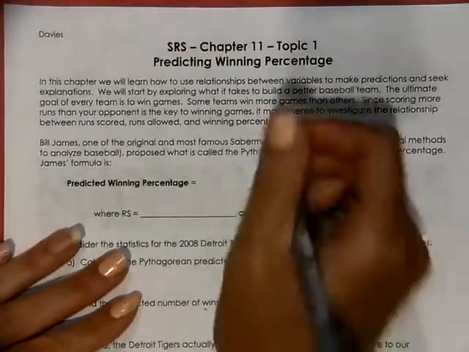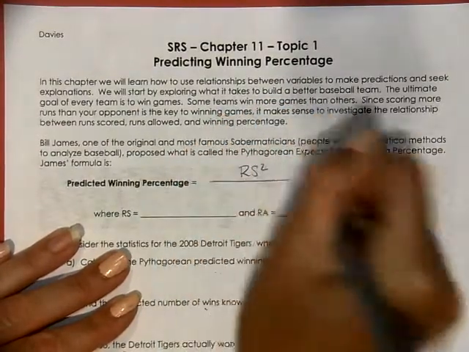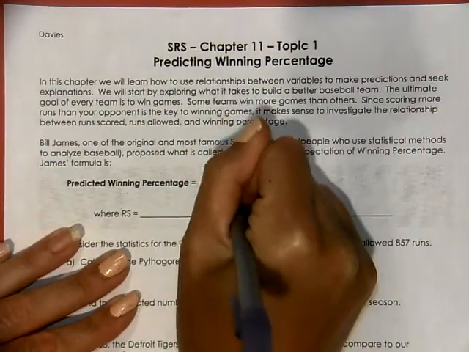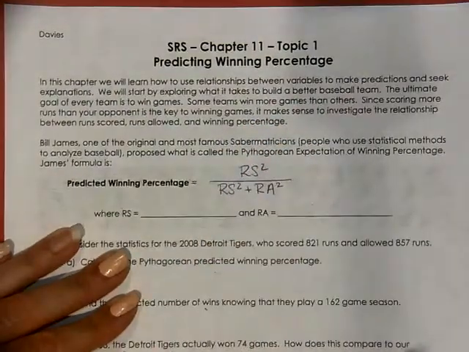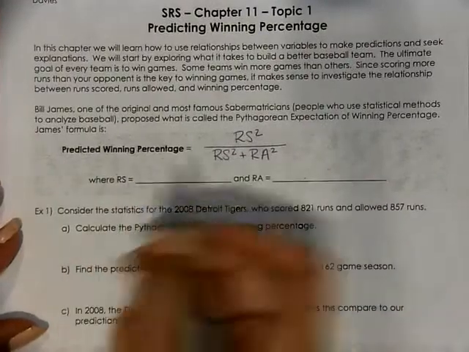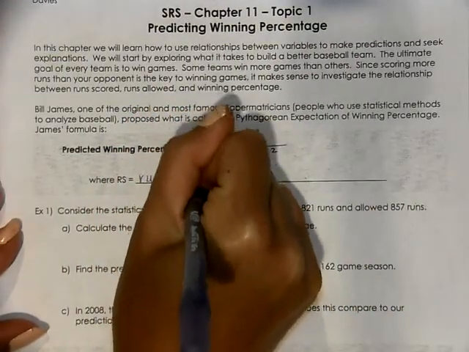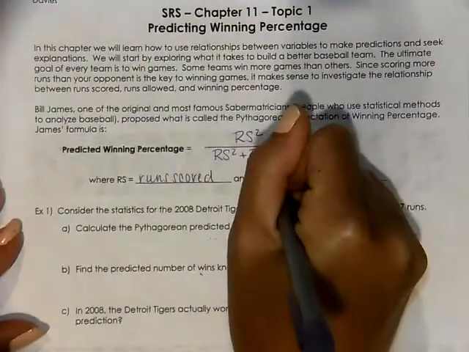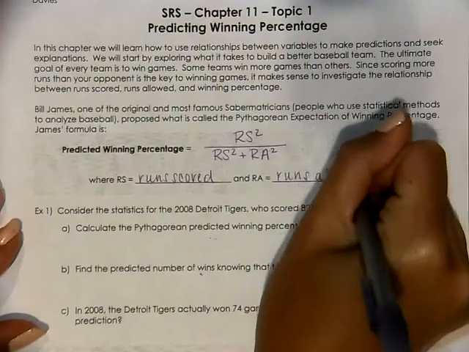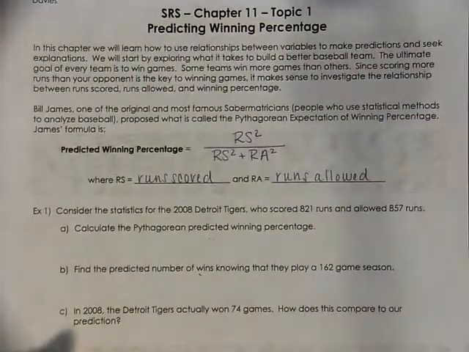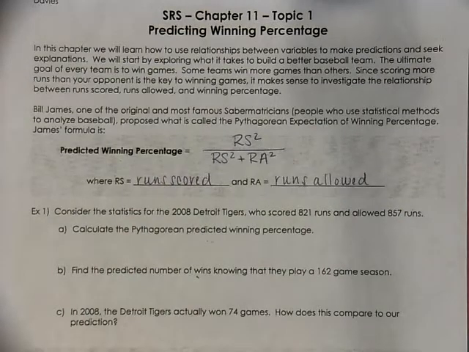So the formula is runs scored squared divided by runs scored squared plus runs allowed squared. And like I mentioned, RS stands for runs scored, and RA represents runs allowed. So he created a formula using these two variables to help predict a team's winning percentage.